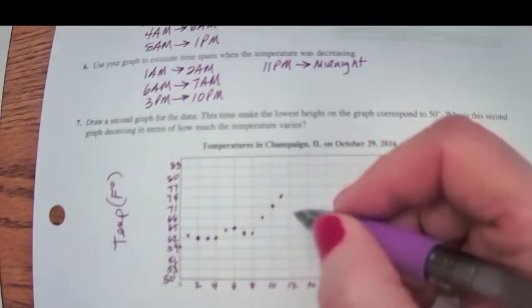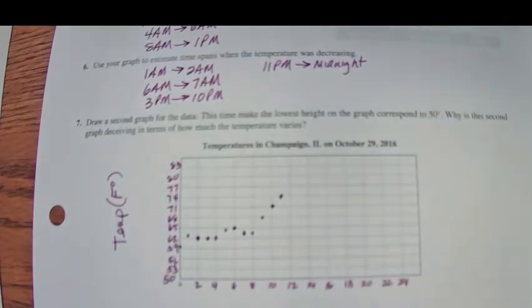So don't get frustrated with how tedious this is. This is just part of graphing.